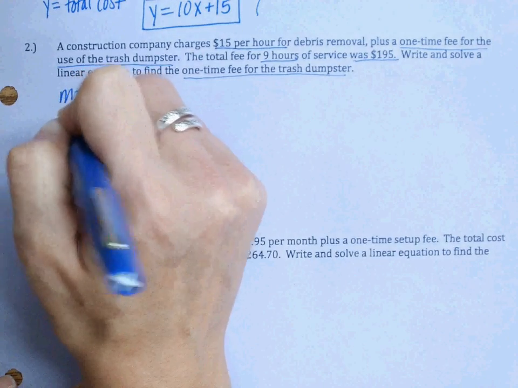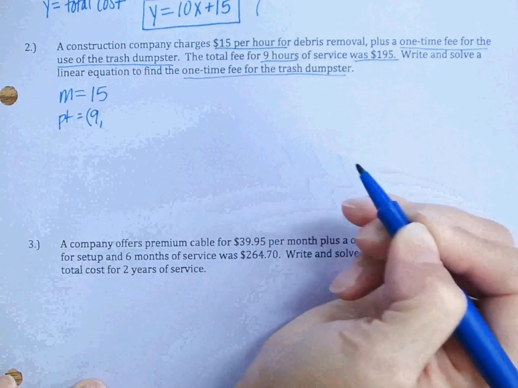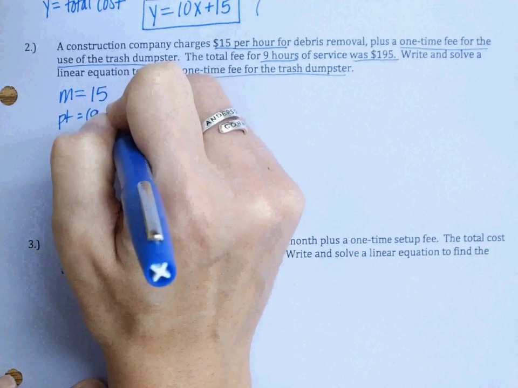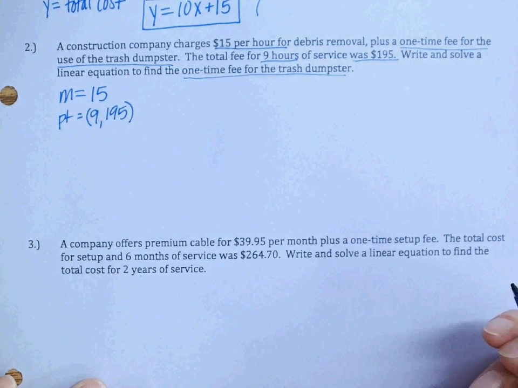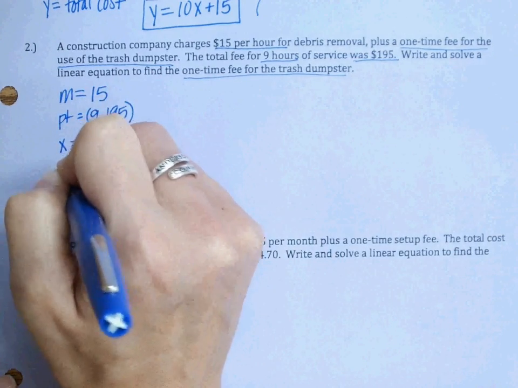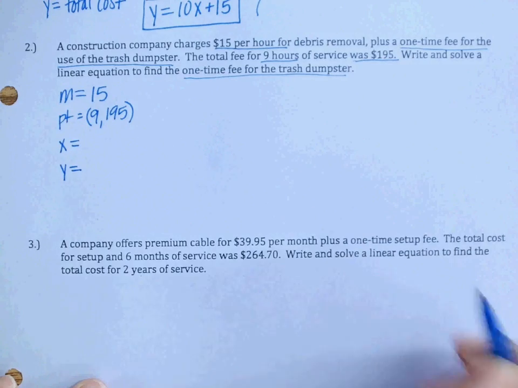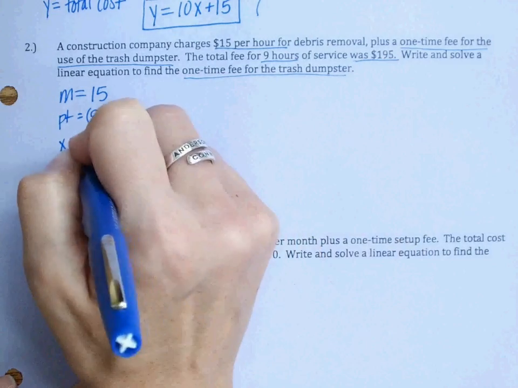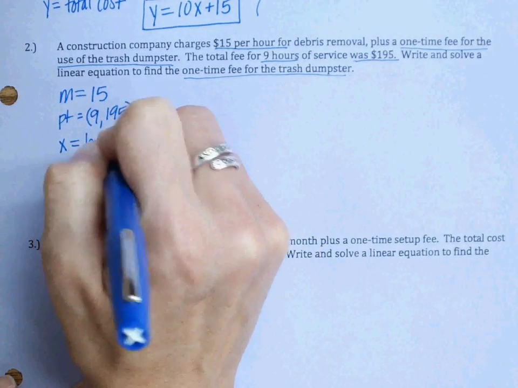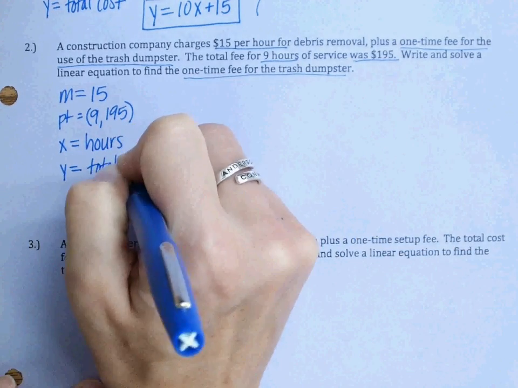The sample point that they give us is 9 hours for $195. We're going to label our x and our y. Our x, and this is what's nice, you can use that point to help you, hours. Y is the total cost.